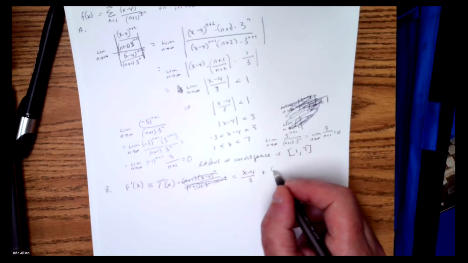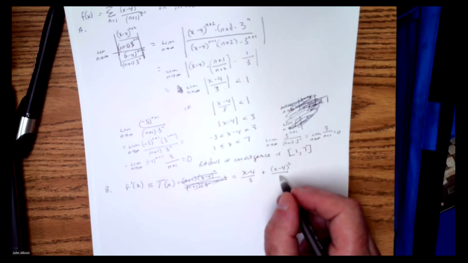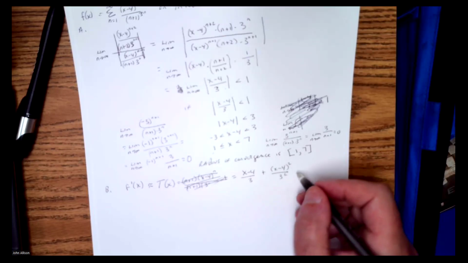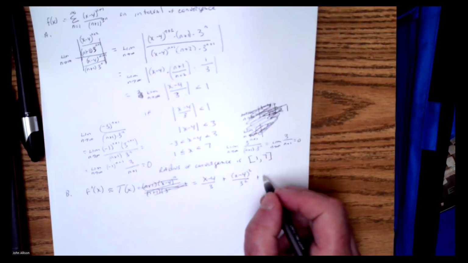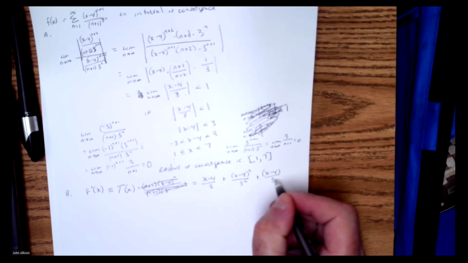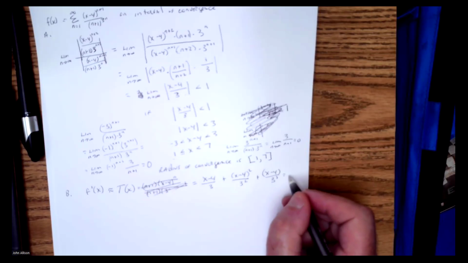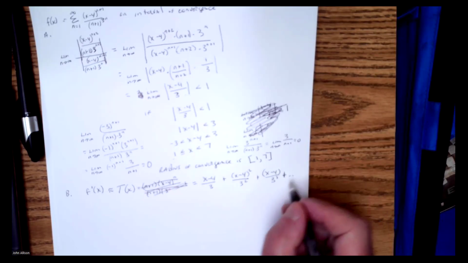So this is going to be x minus 4 squared over 3 squared plus, and the 4 is going to cancel out, so x minus 4 over 3 cubed, plus dot dot.